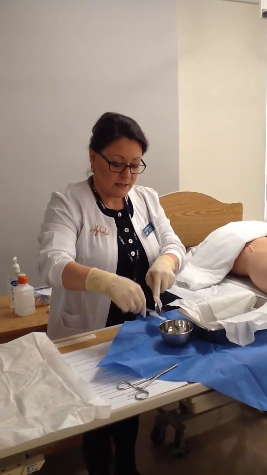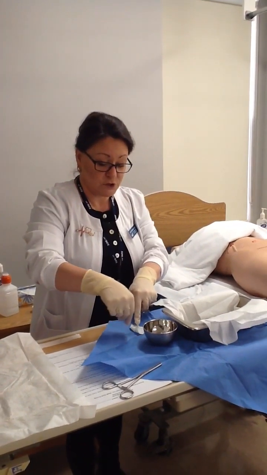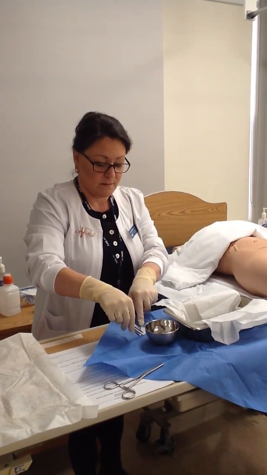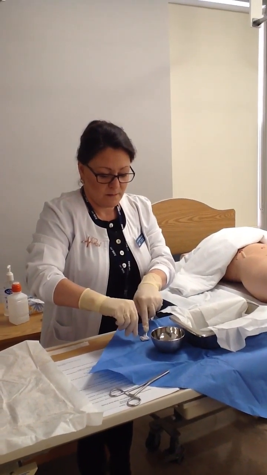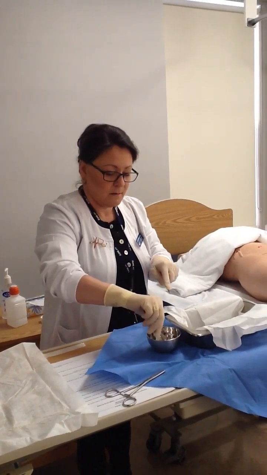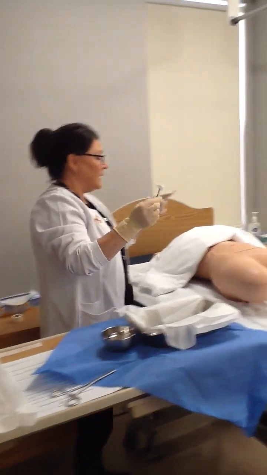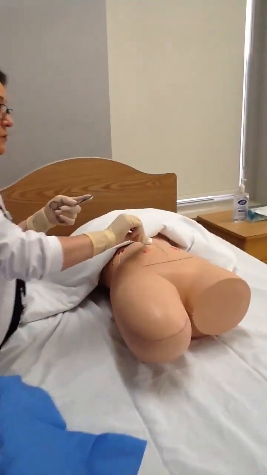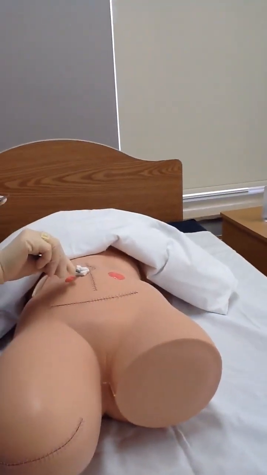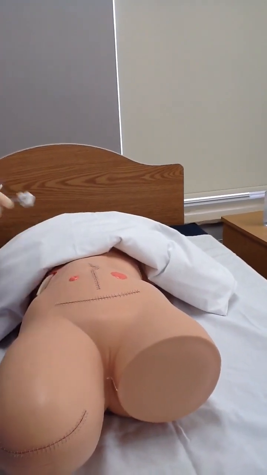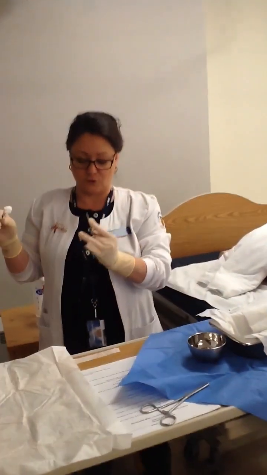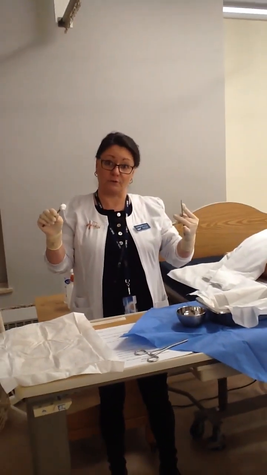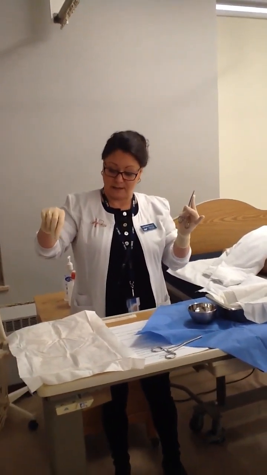The next one is going to clean closest to me. So I'm making my pillow. And now I'm going to cleanse closest to me. One movement, one swipe. No going back over the area. I'm moving now towards my receptacle. I'm not reaching over my tray, and I'm dropping that.